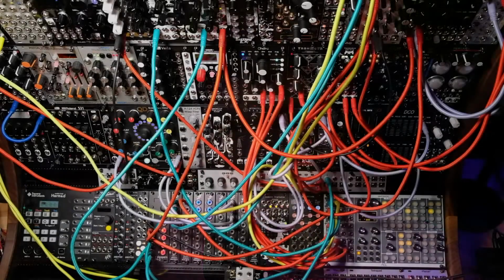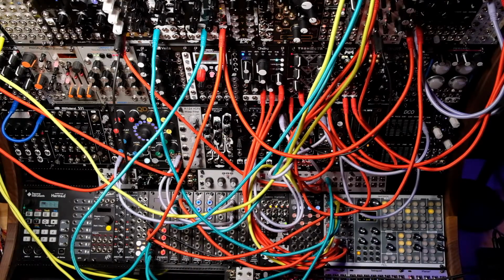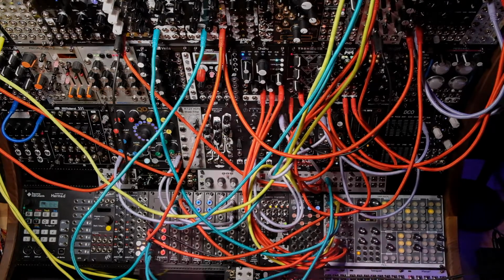If you just look at my patch right now, there's a lot of empty, onesie, twosie patches going into a given module. So being able to use every patch point on a module should be pretty interesting. You're going to have to really get creative with how you use different modules, how you think. You have to be really careful about when you bring a module into a patch versus just saying, oh, I can just use it. No, you can't.